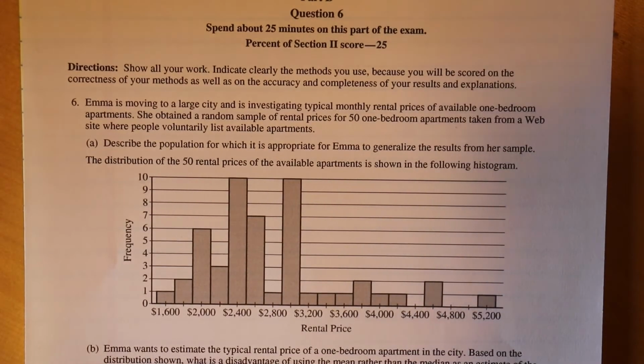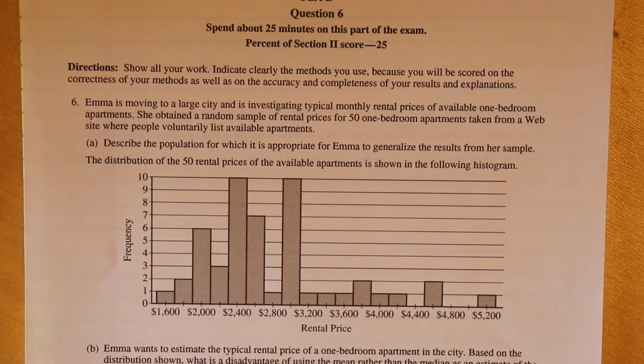Emma is moving to a large city and is investigating typical monthly rental prices of available 1-bedroom apartments. She obtained a random sample of rental prices for 50 1-bedroom apartments taken from a website where people voluntarily list available apartments. Describe the population for which it is appropriate for Emma to generalize the results from her sample. The distribution of 50 rental prices of the available apartments is shown. Okay, so describe the population for which it's appropriate to generalize the results.